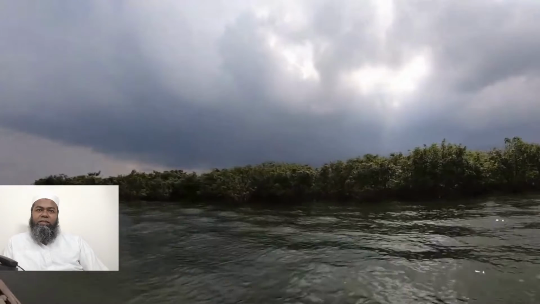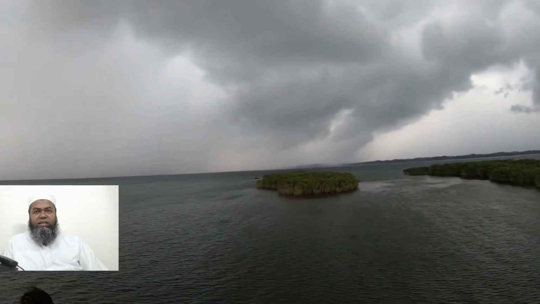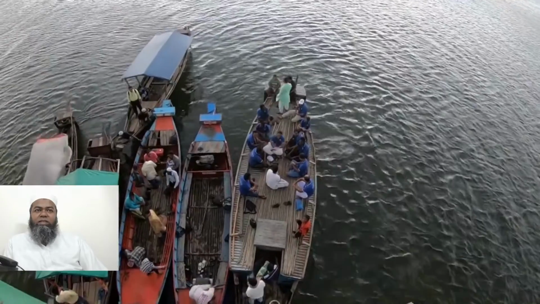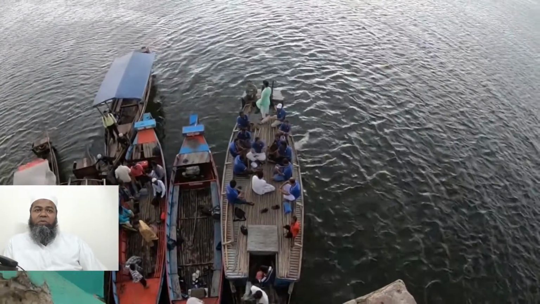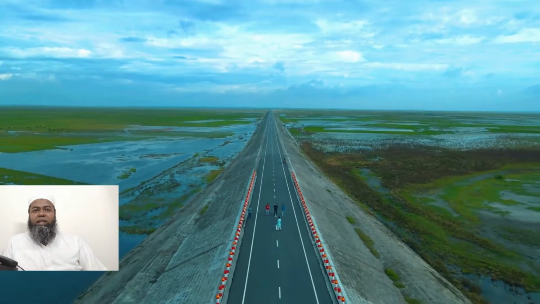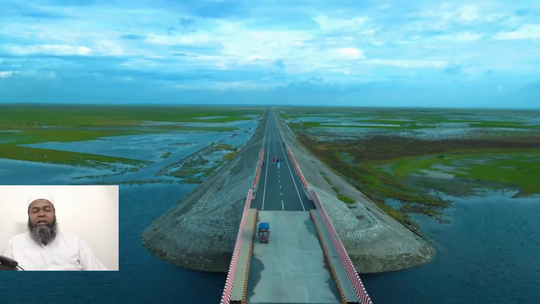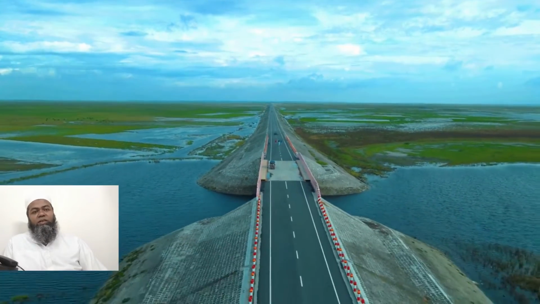Restoration is the return of a degraded wetland or former wetland to its pre-existing naturally functioning condition, or a condition as close to that as possible. It is a complex process that requires expertise, resources, and commitment from many different stakeholders. Ideally, a successfully restored wetland will mimic the functions of a healthy natural wetland. Hatirjheel Lake is the best example of restoration in our country.